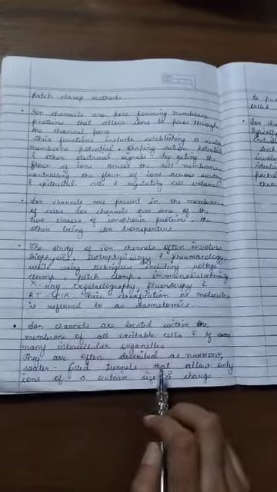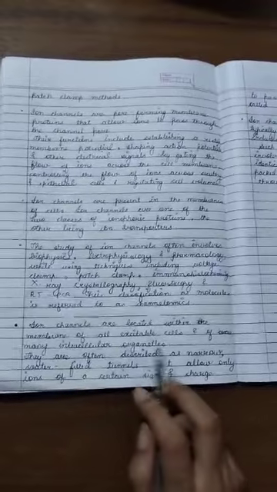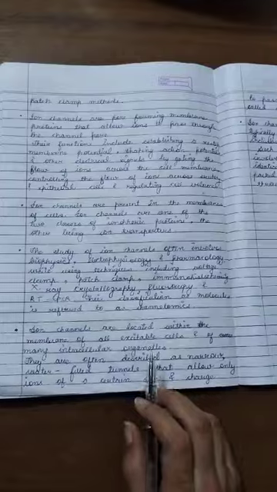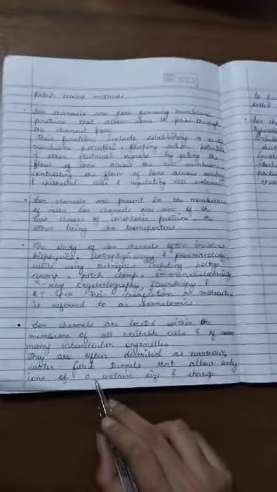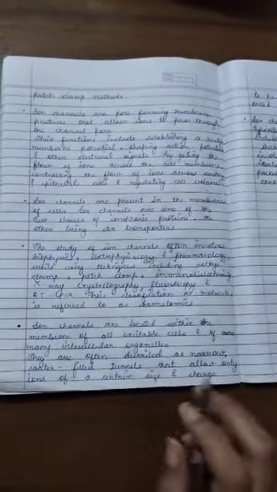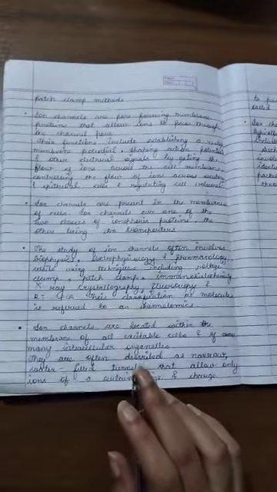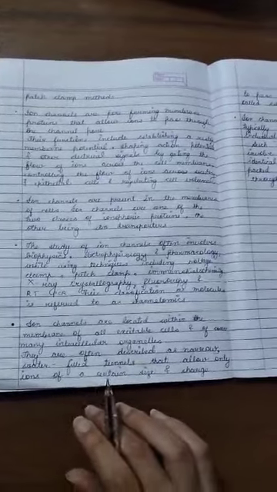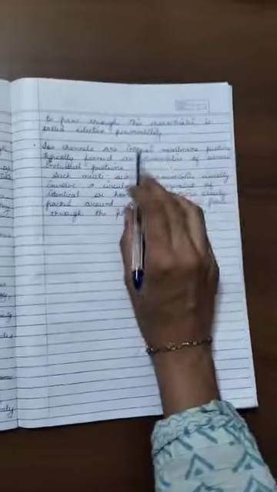What are their properties? They are often described as narrow, water filled tunnels that allow only ions of a certain size and charge to pass through.